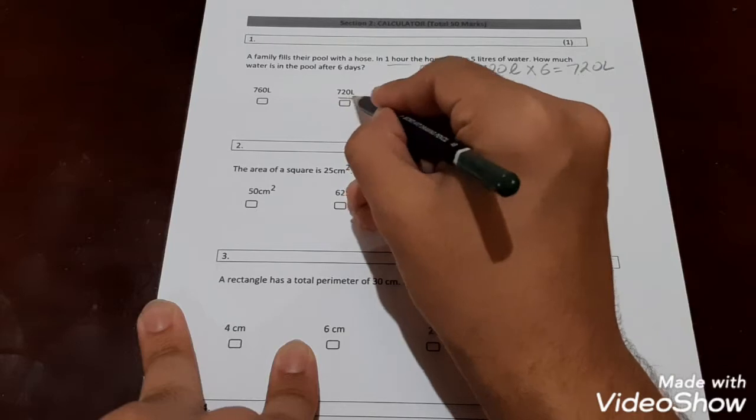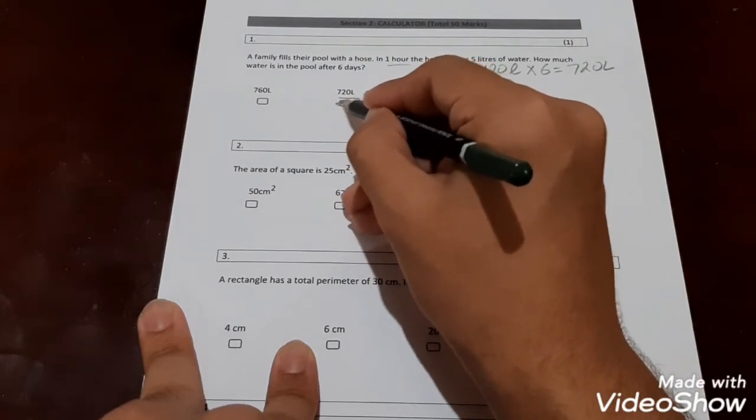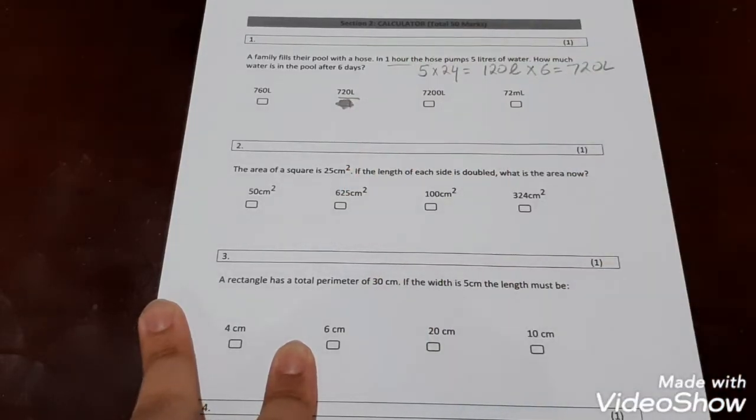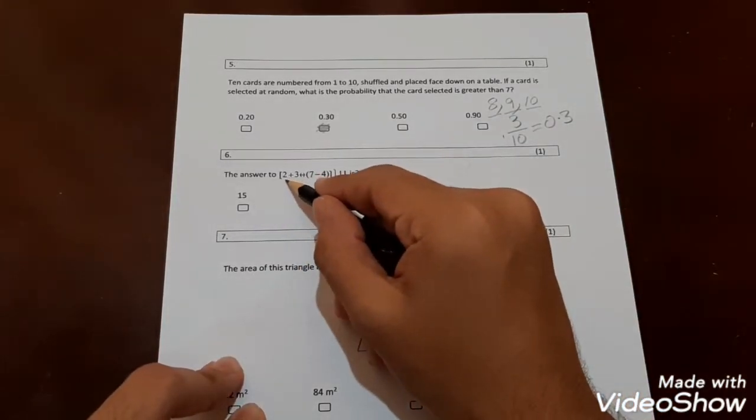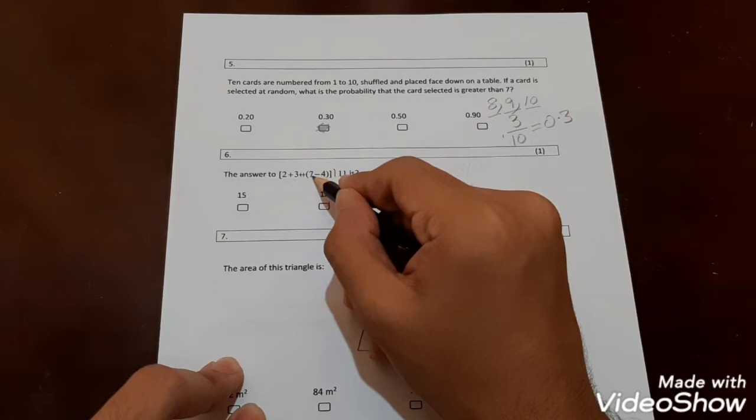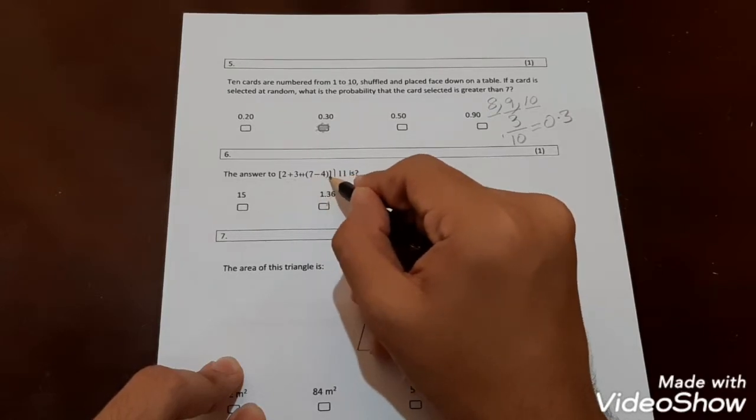So 720 liters is the correct answer, and we'll shade this as our final answer. Question 6 states, the answer to 2 + 3 × (7 − 4) ÷ 11 is.